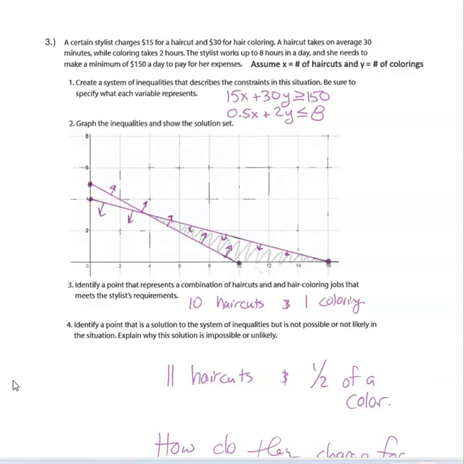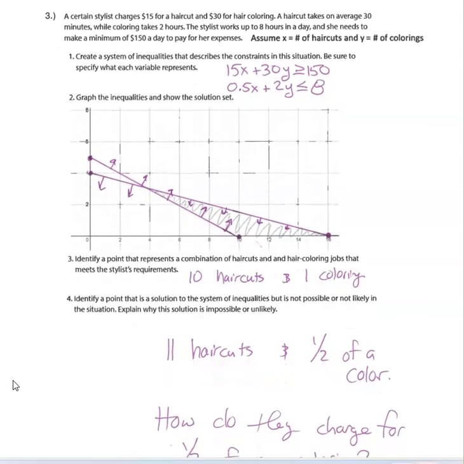Now the next one, you got to be careful because 30 minutes is actually half of an hour. So that's 0.5 hours times the number of haircuts plus 2 hours times the number of colorings, and that has to be less than or equal to the 8. When you go over and graph these, you have some things that are shaded once, some things that are shaded not at all, and some things that are shaded twice. It says identify a point that is a combination of haircuts and hair colorings that will meet all the requirements. And I saw 10 and 1 was going to be shaded twice, so 10 haircuts, 1 coloring would work.